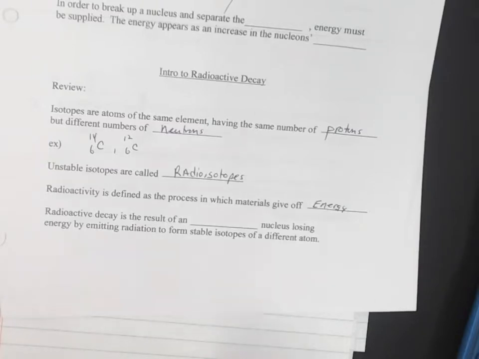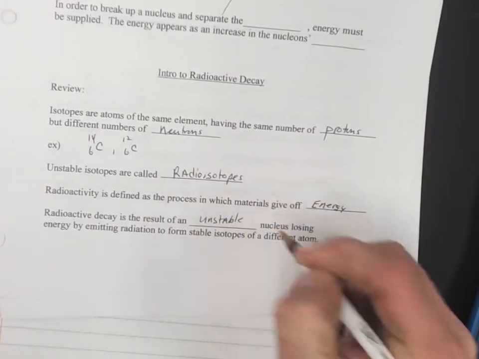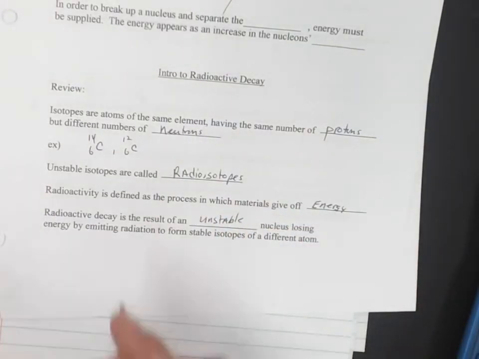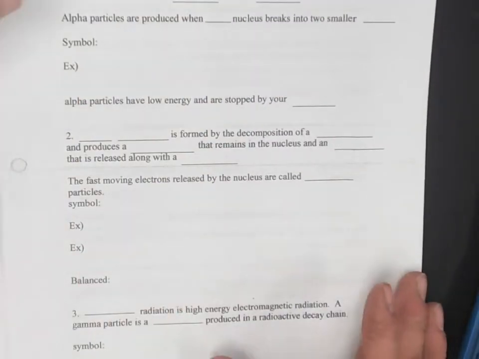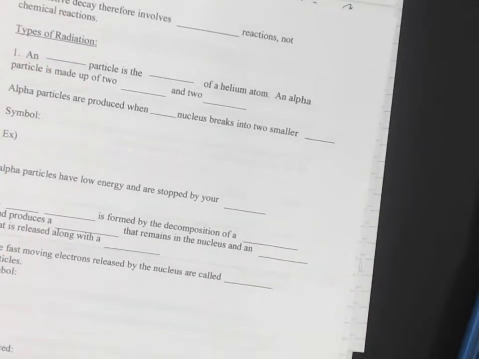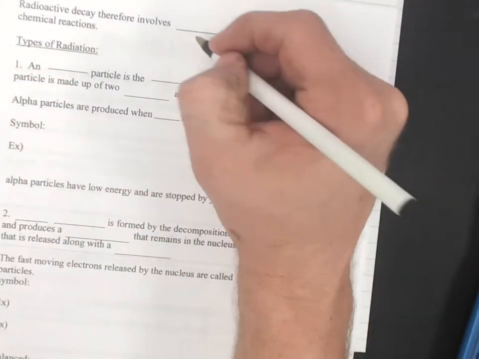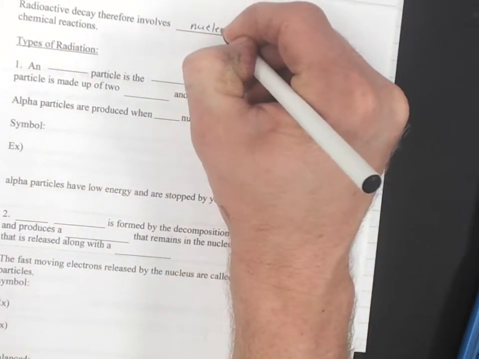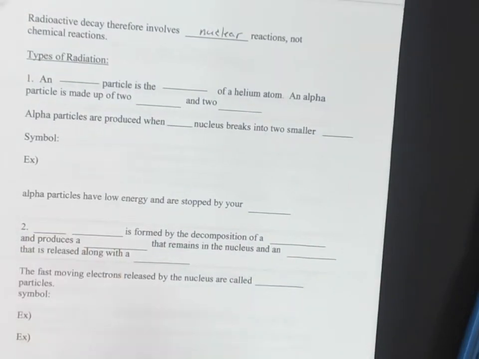Radioactive decay is the result of an unstable nucleus losing energy by emitting radiation to form stable isotopes of a different atom. What we're going to focus on today is types of radiation: beta, alpha, and gamma. Radioactive decay involves nuclear reactions, not chemical reactions, because we are not dealing with transfers of electrons, but we're changing the nucleus.